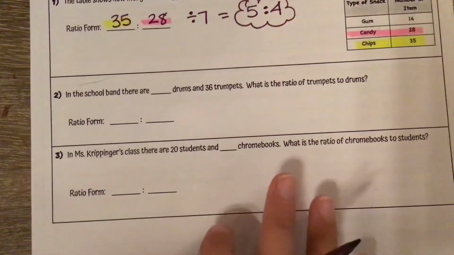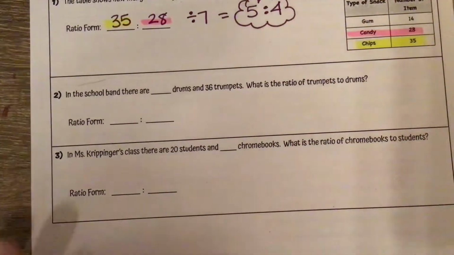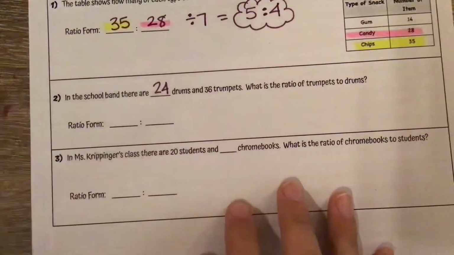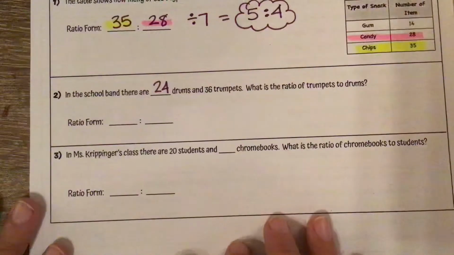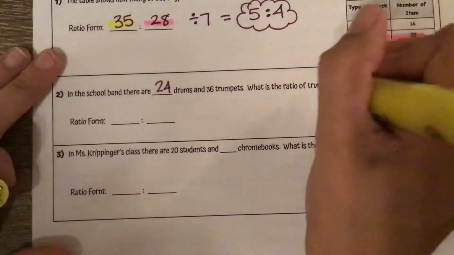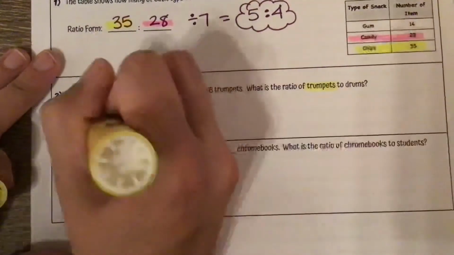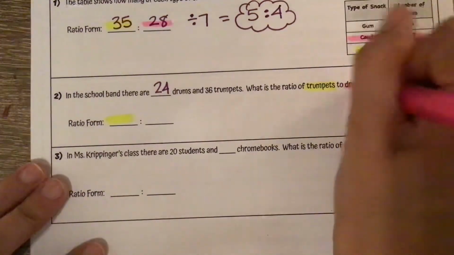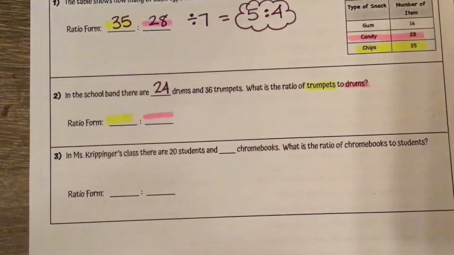All right, number 2, the school band. In the school band, there are 24 drums and 36 trumpets. What is the ratio of trumpets to drums? So again, I'm going to highlight the order. We want trumpets first, so that needs to go first in the ratio form. And we want drums second, so that needs to go second.